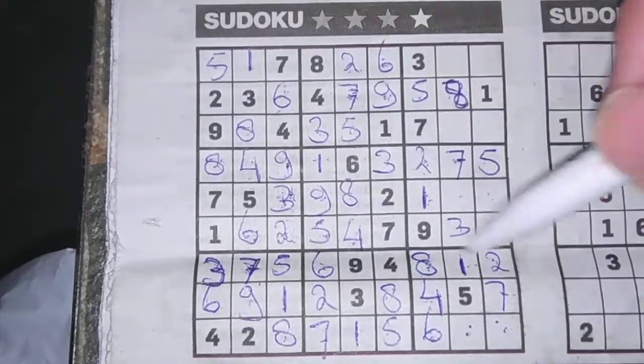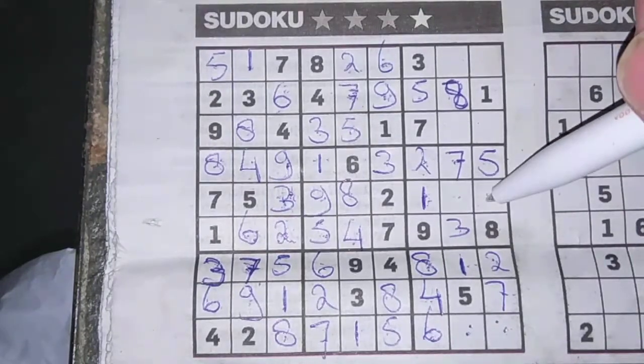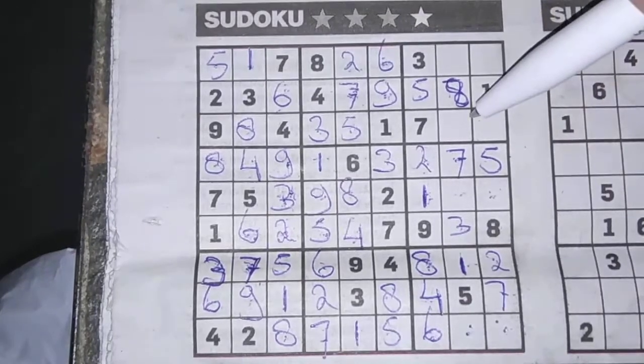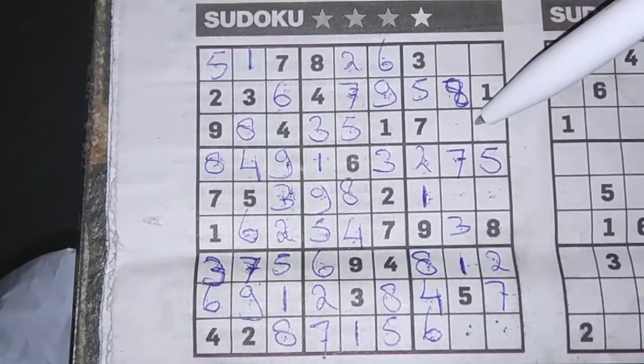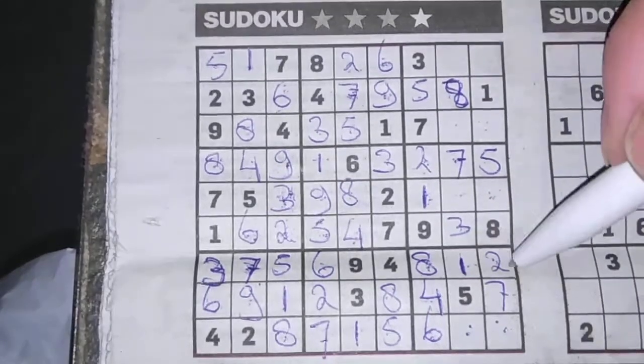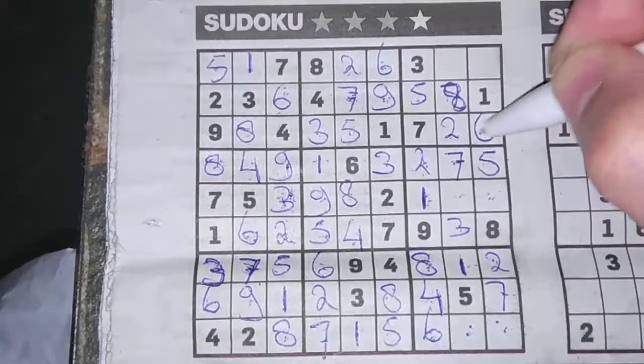2 missing numbers in this big square for the numbers 4 and 6. I cannot fill this yet. 4 and a 6. The numbers are also the 6 and the 2. We have a 2 here. So no 2 there. 2 should be here, and the 6 goes there.